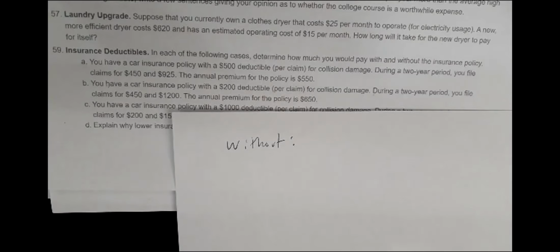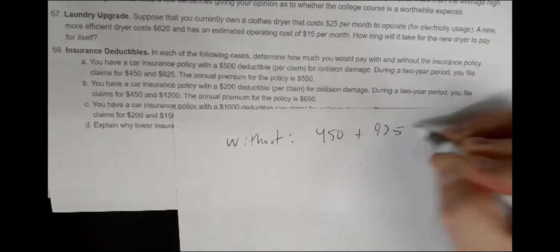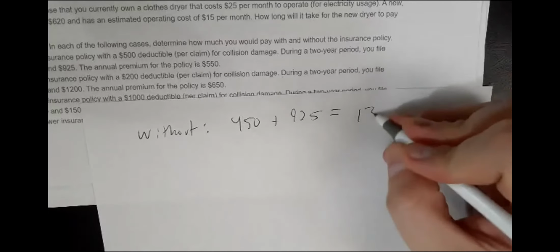I think without insurance is probably the easier one to figure out. So if I want without insurance, what numbers am I looking at? I think I'm looking at just the 925 and the 450. So if I don't have insurance, I'm going to end up paying everything I claimed. 1375, is that what I'm getting here?